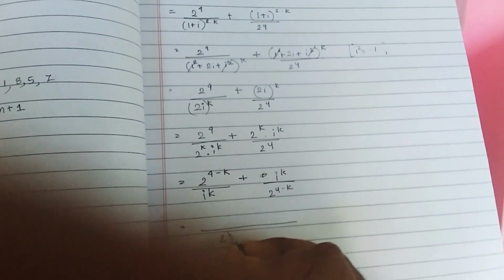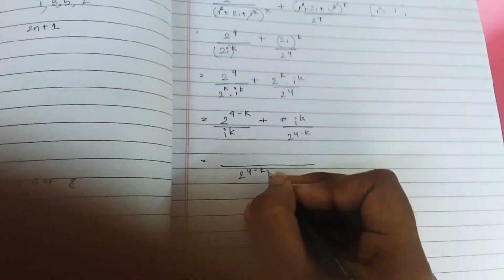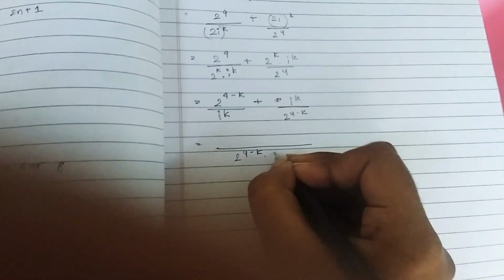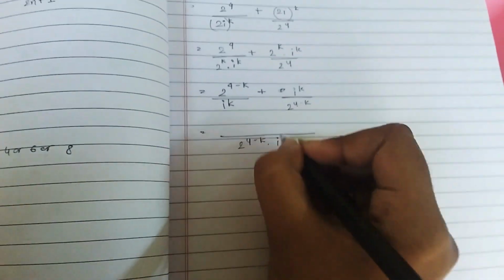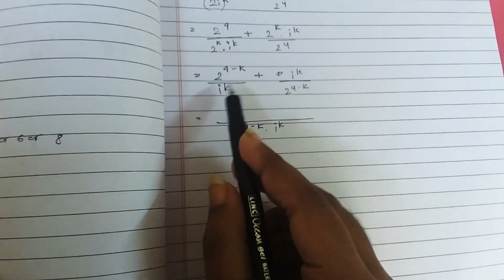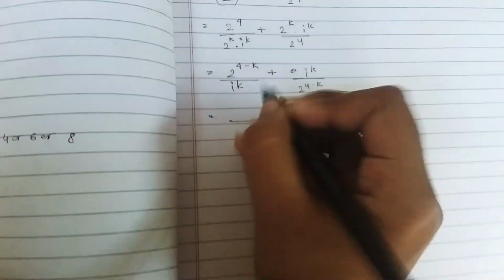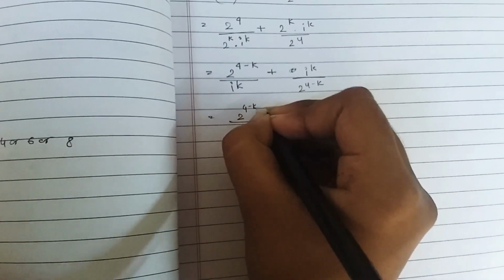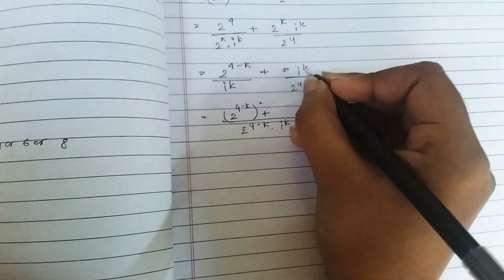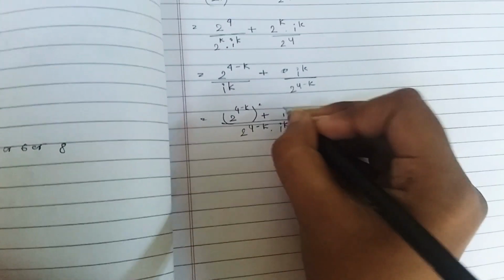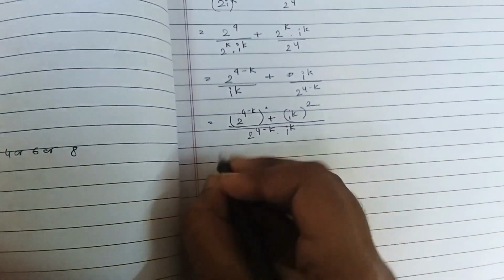Now we cannot take the LCM here, i to the power k. Now see this, what we get when we divide this. Now 2 to the power 4 minus k squared plus this, then we get this squared, right?